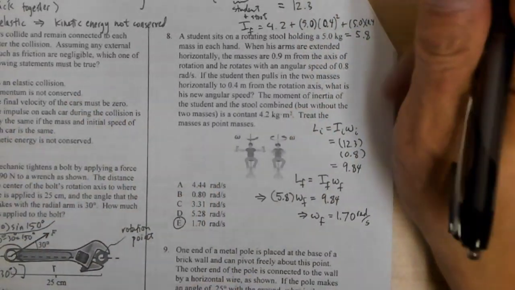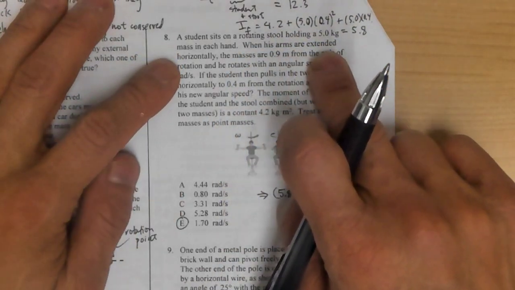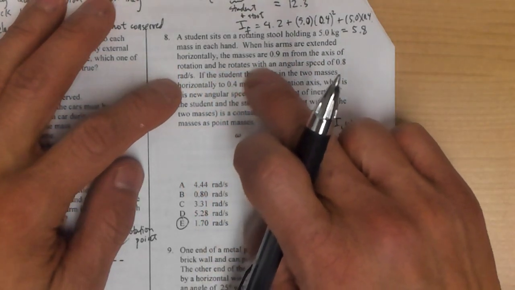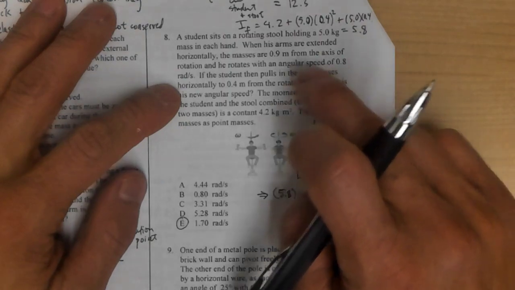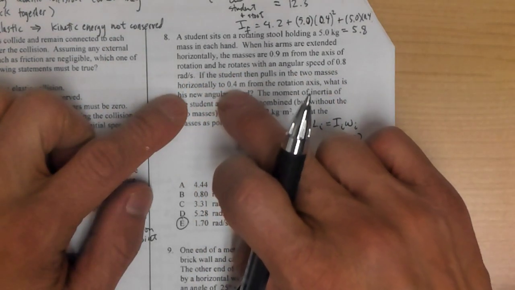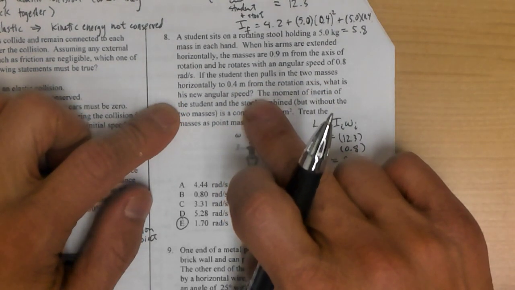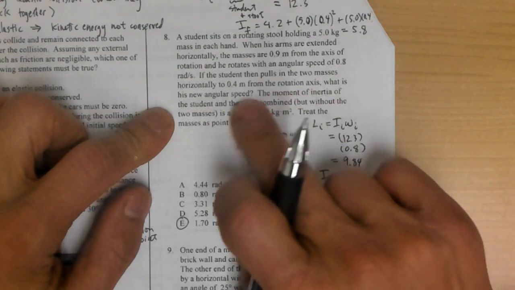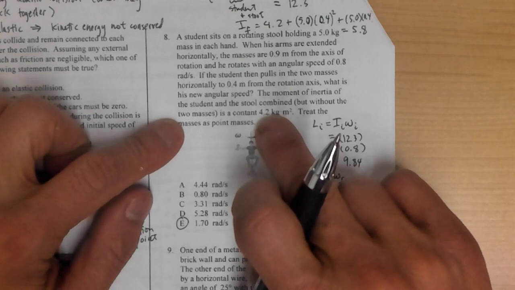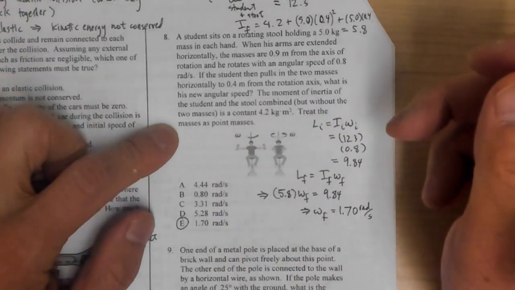Okay, a student sits on a rotating stool holding a 5 kilogram mass in each hand. When his arms are extended horizontally, the masses are 0.9 meters from the axis of rotation, and he rotates with an angular speed of 0.8 radians per second. If the student then pulls in the two masses horizontally to 0.4 meters from the rotation axis, what is his new angular speed? The moment of inertia of the student and stool combined without the two masses is a constant 4.2 kilogram meters squared. Treat the masses as point masses.